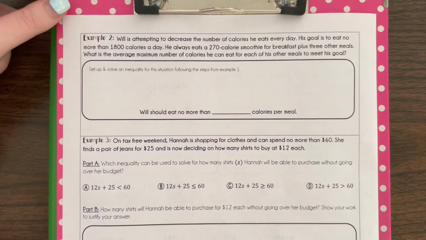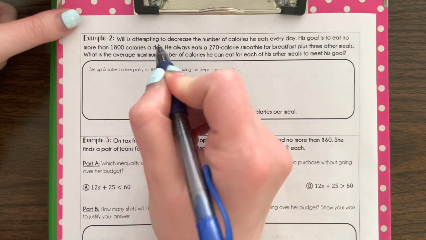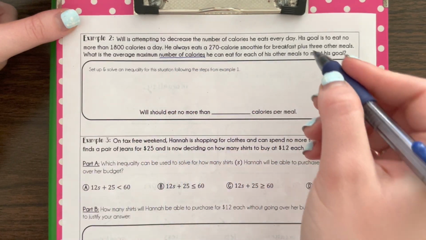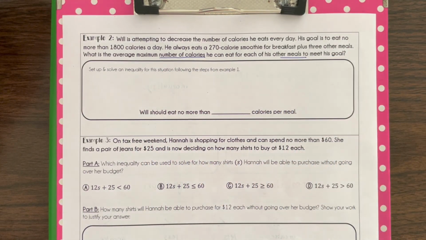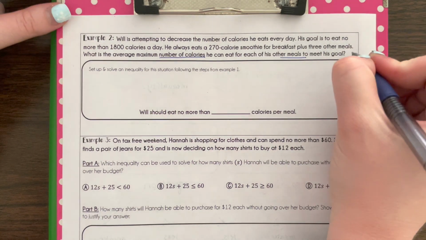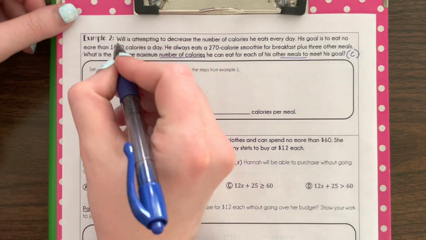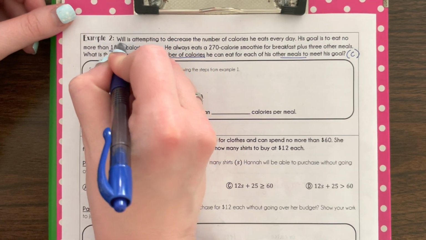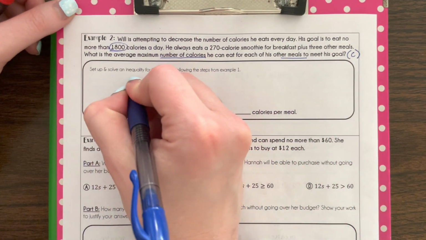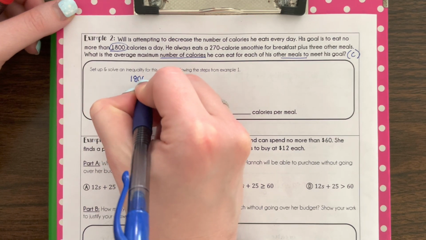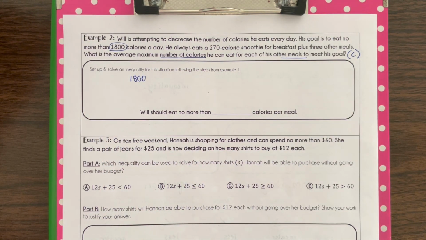So what are we trying to answer? We are trying to figure out the number of calories for each meal. It doesn't give us a variable, so we can choose. So we could use the letter C for our variable. Step number 2, we identify our total. Well, it says he can have no more than 1,800 calories a day. So that is going to be on one side of my inequality, the 1,800.